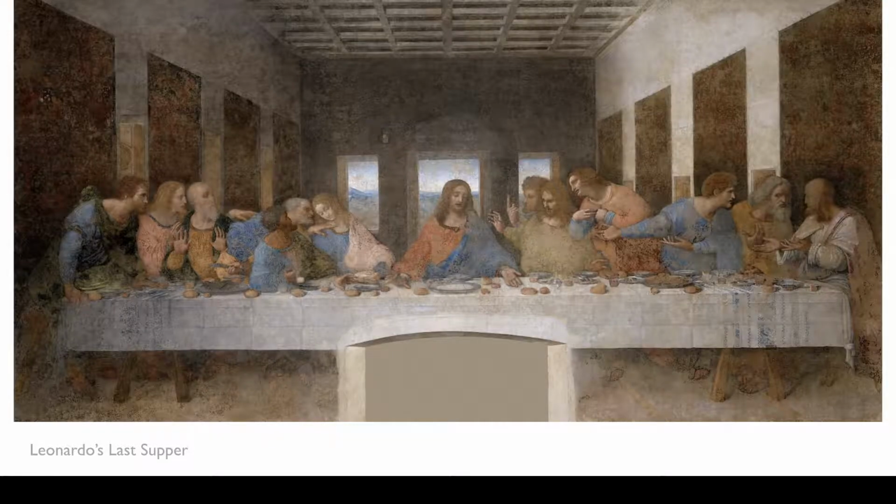We also see symmetry being heavily used in a lot of religious images and iconography. So this is Leonardo's Last Supper. We can see how this is a very symmetrical image.